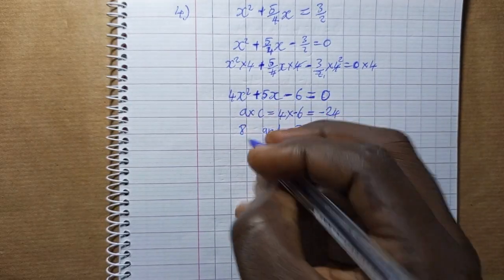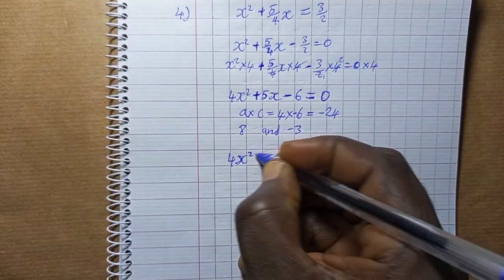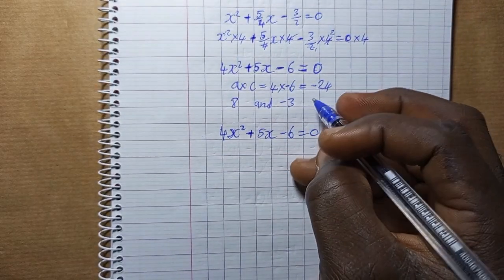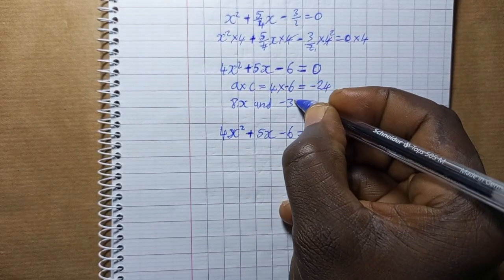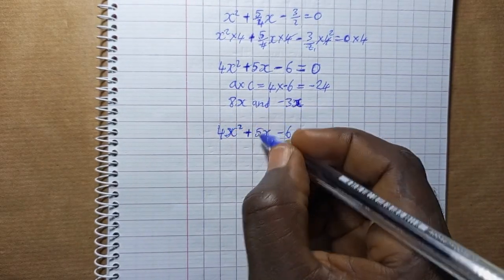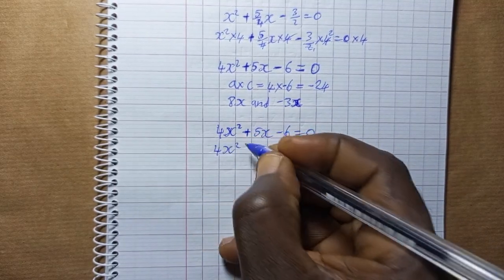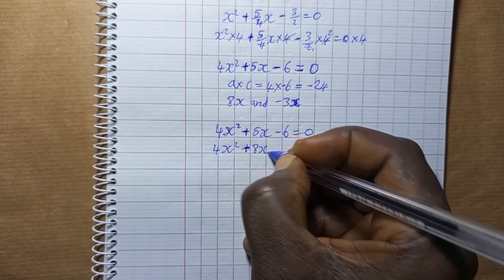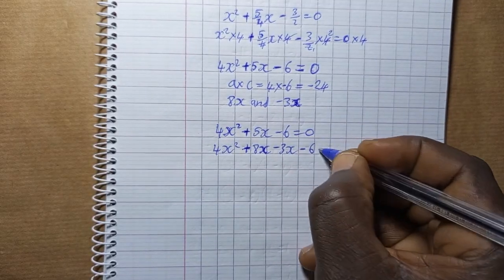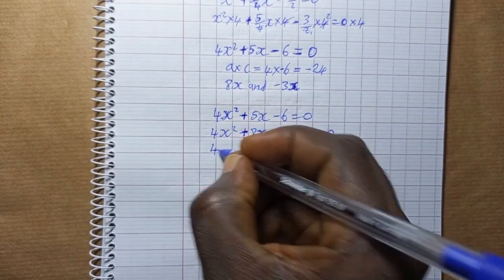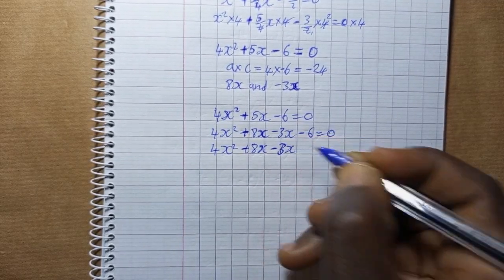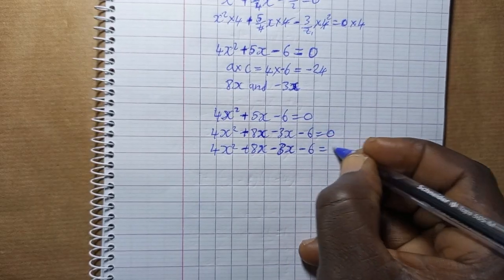So I'm going to write out this equation down here: 4x squared plus 5x minus 6 equals 0. The next step here is, now these two numbers, add x to them. We are working with the variable x, so add x to them. Now we're going to use these numbers to replace this 5 that is in the middle. So I have 4x squared, then plus 8x minus 3x minus 6 is equal to 0. So I'll write it down again for grouping: 4x squared plus 8x minus 3x minus 6 equal to 0.